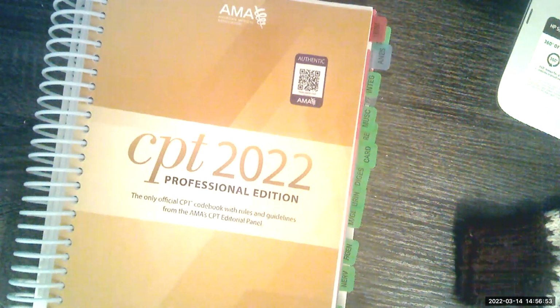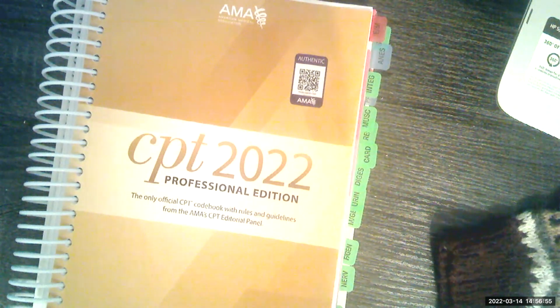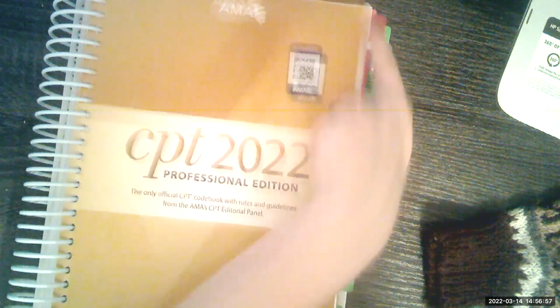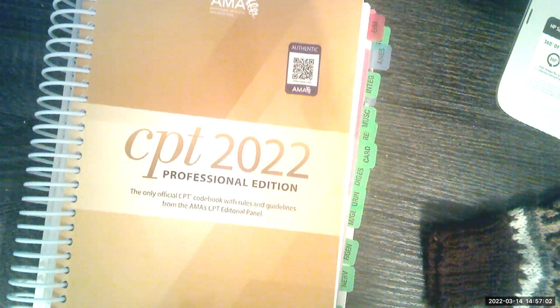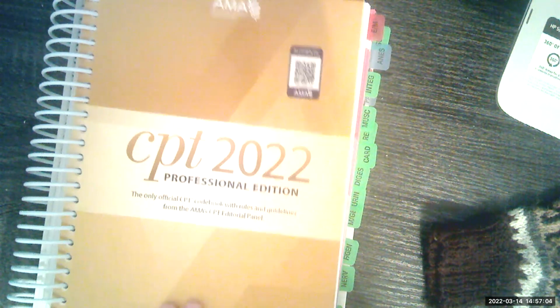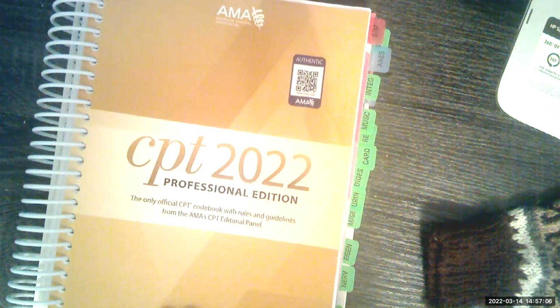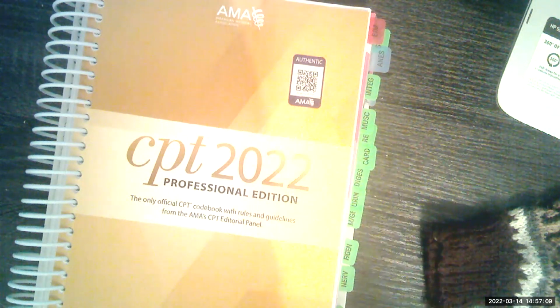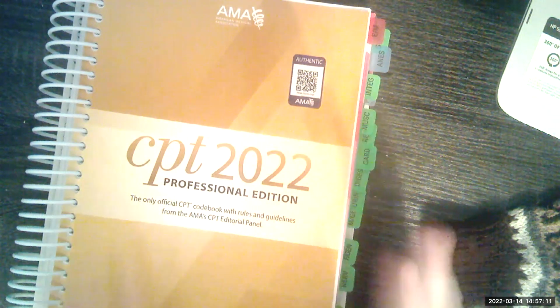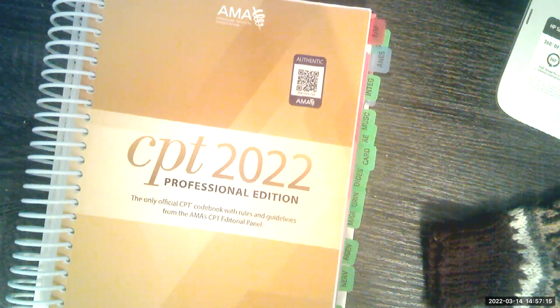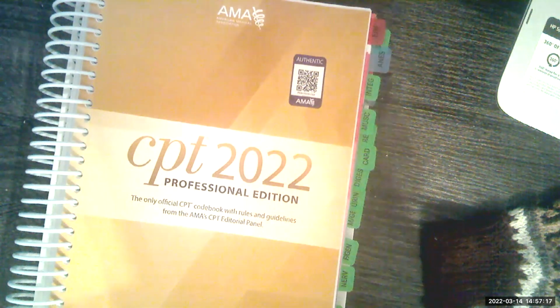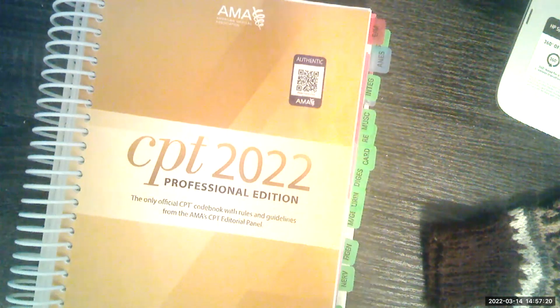The reason why that's important right now, not just because that's what you can use on the national exam, is that the E&M codes changed in 2021. The way that we apply them became a little bit different. So hopefully if you are studying CPT right now, you are using at least 2021 or 2022, okay?